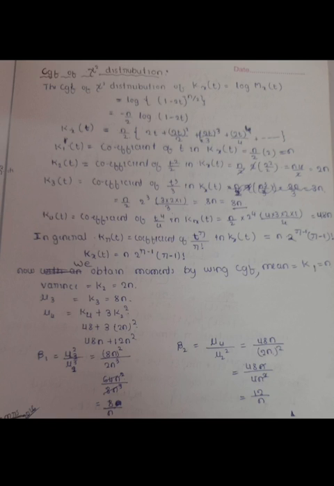Similarly, beta 1 is equal to mu3 squared by mu2 cubed, that is equal to (8n) squared by (2n) raised to 3. Similarly, beta 2 is equal to mu4 upon mu2 square, 48n divided by (2n) square, that is equal to 48 divided by 4n, that is 12 by n, which are the required moments of chi-square distribution.